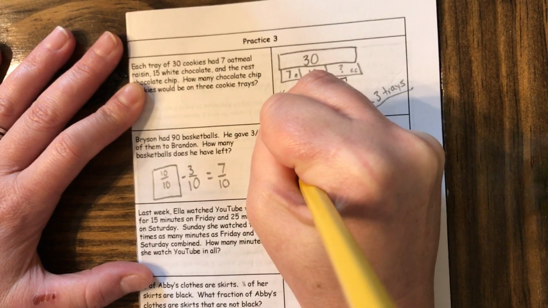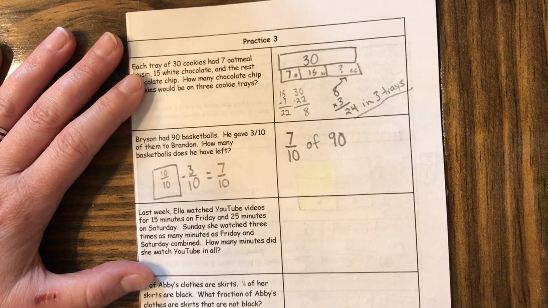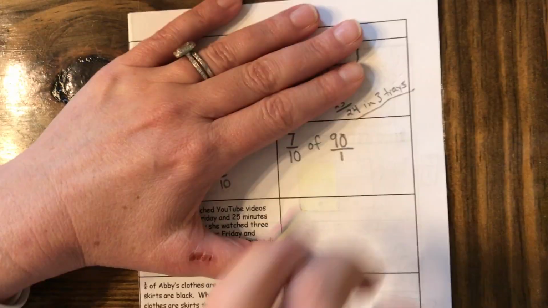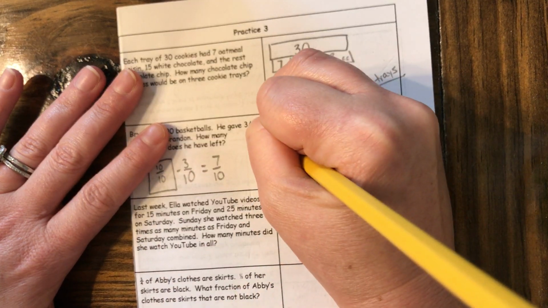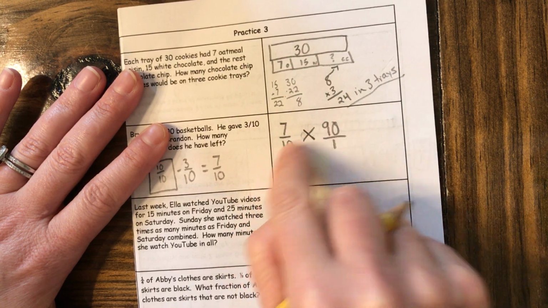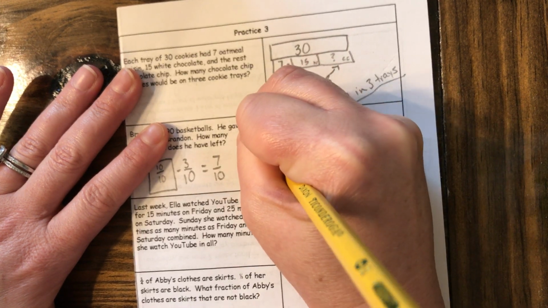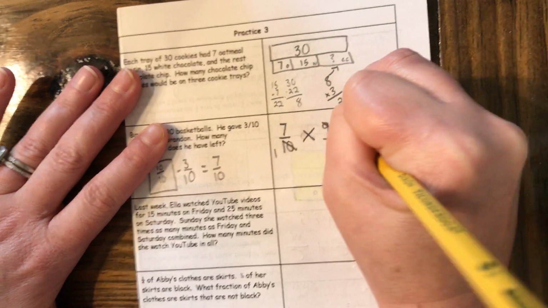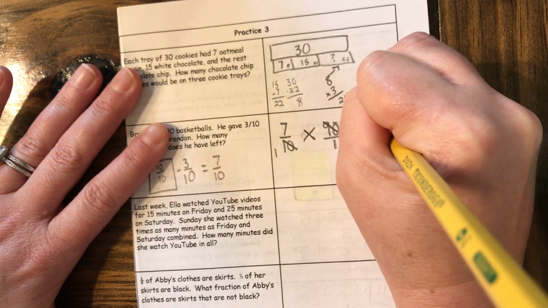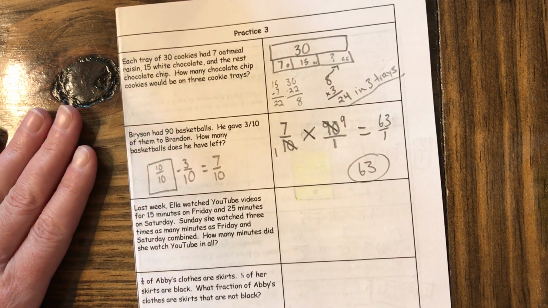So 7/10 of 90. And you know from 4th grade that you put a 1 under the 90 and you multiply. Do not cross multiply. I can't do anything about the 7 and the 1, but cross cancel here. You can divide the 10 and the 90 by 10. 10 divided by 10 is 1. 90 divided by 10 is 9. So now you can multiply. 7 times 9 is 63 over 1. The answer is 63. He has 63 left.